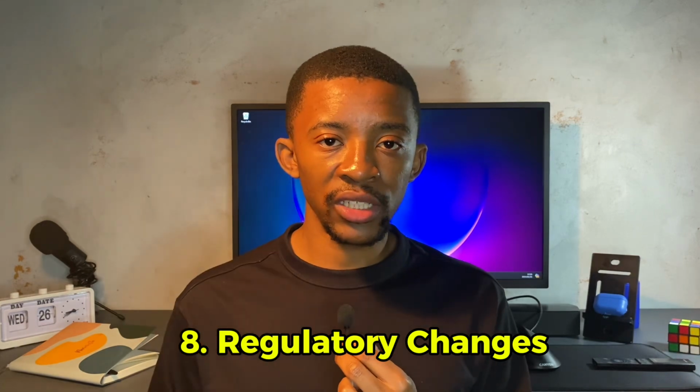So this complexity may require additional research and analysis to compare to other investment options. And number eight, the last disadvantage is regulatory changes. So changes in regulatory policies or tax laws affecting REITs can impact their profitability and operational flexibility.